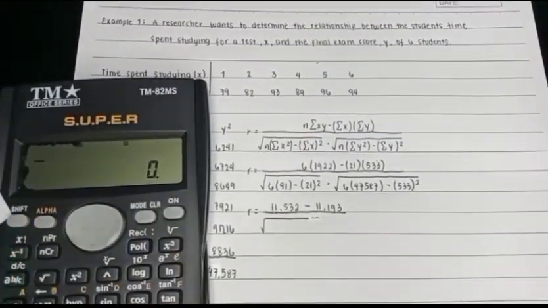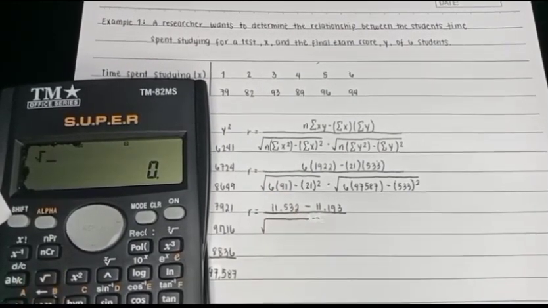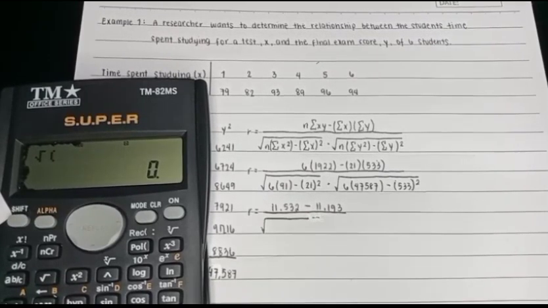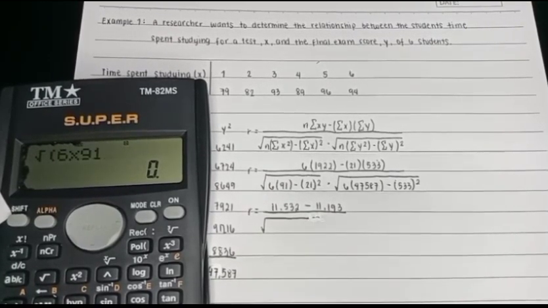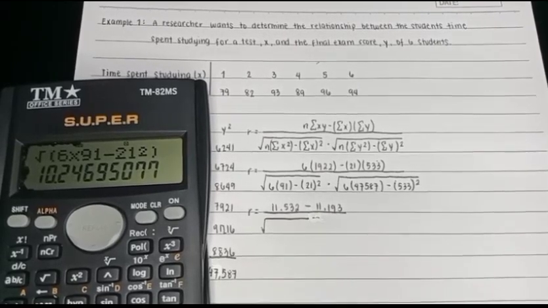So, kuhain na natin yung value nitong nasa left side. Square root of 6 times 91 minus 21 squared. Our total is 10.24 or 10.25.